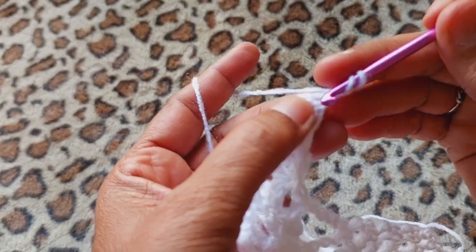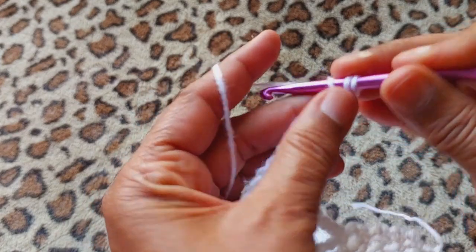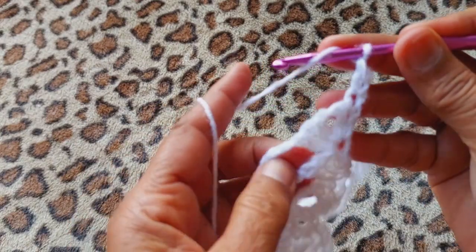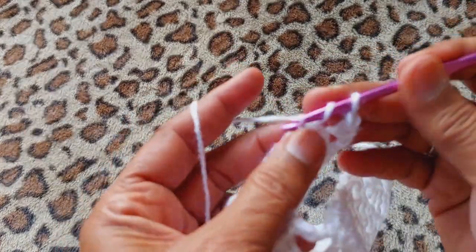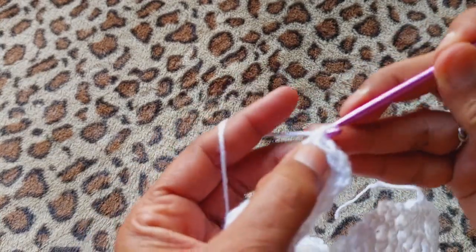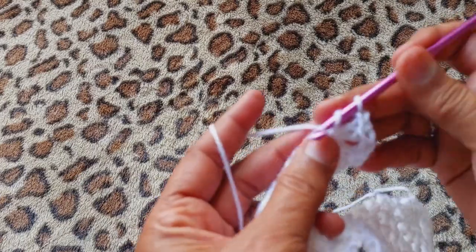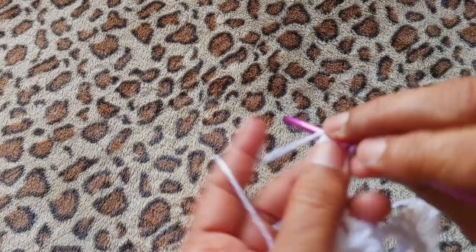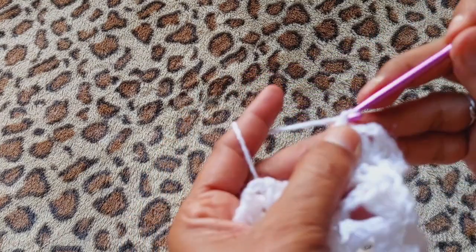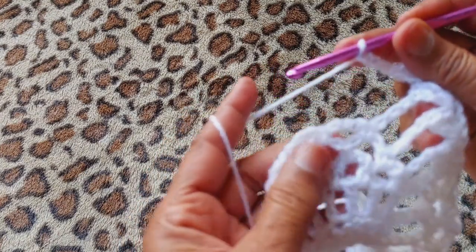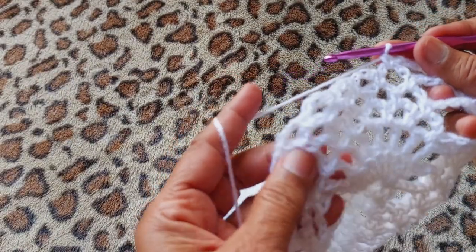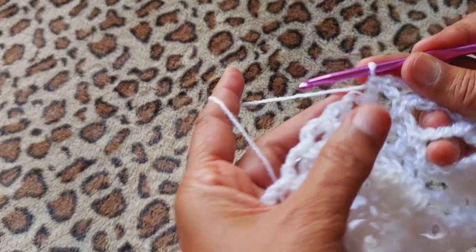So I'm going to make a DC in the very first space, and I will continue a cluster V stitch on cluster V stitch. So 2 DC, 1 chain and 2 DC in the same space. Now chain 3. Again we are in the pineapple space. So last time we had 5 spaces. Now they will become 4.